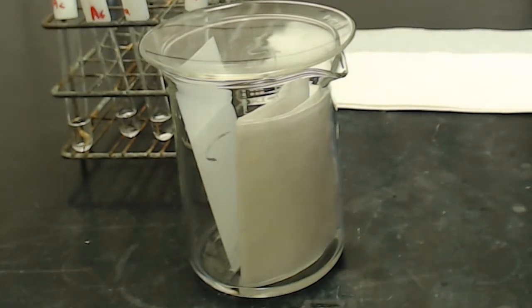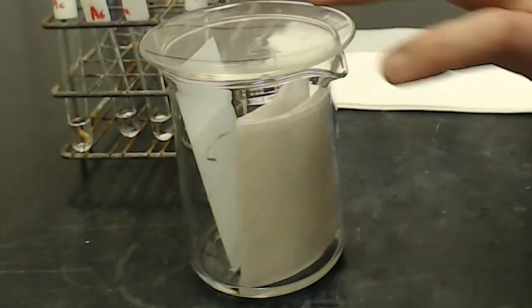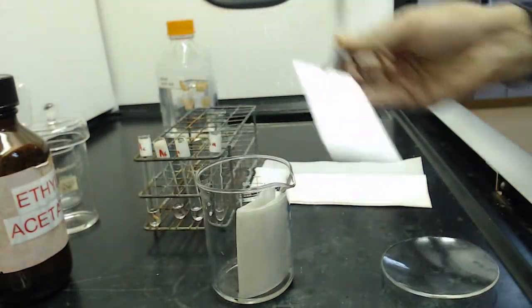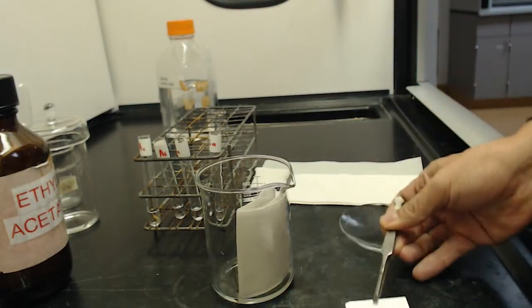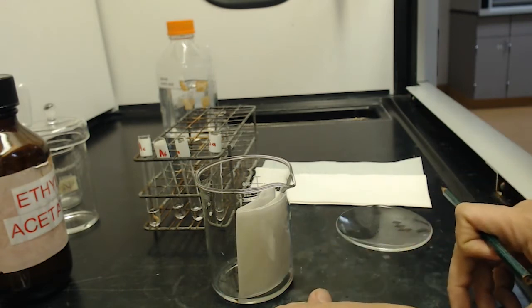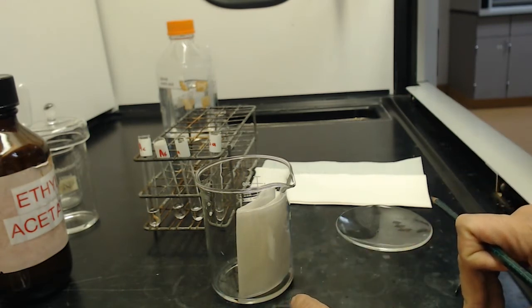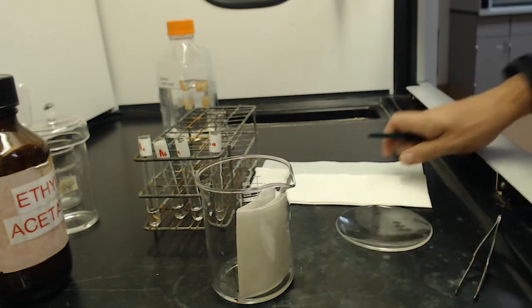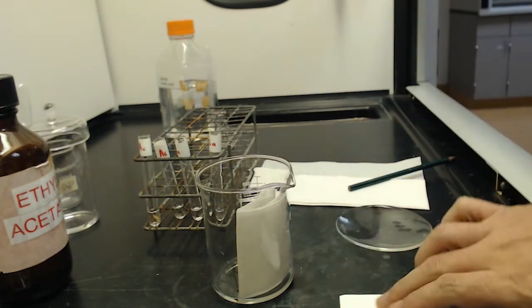All right, we're going to call this one good enough too. Just like before, make sure that when you take them out that you mark them right away. Do not wait. I've seen so many students do that and they have to do it over because they don't know how far it went. Okay, I'm going to go ahead and give that a few minutes to dry and then we'll take it over and develop the plates.